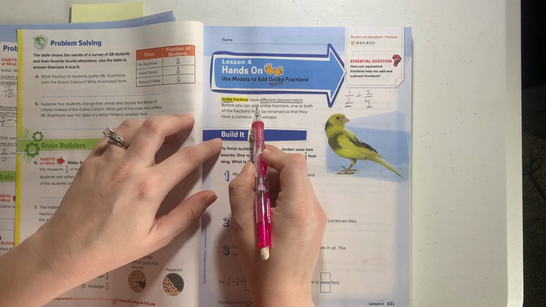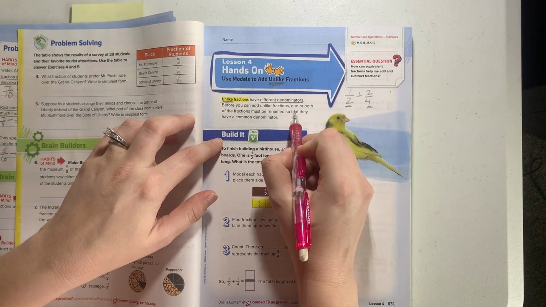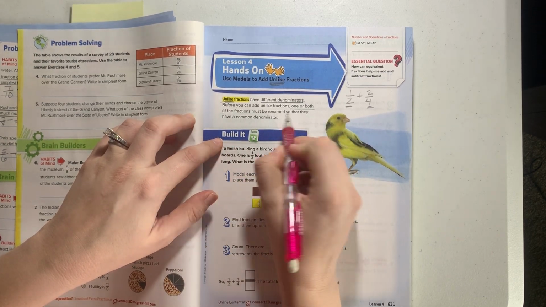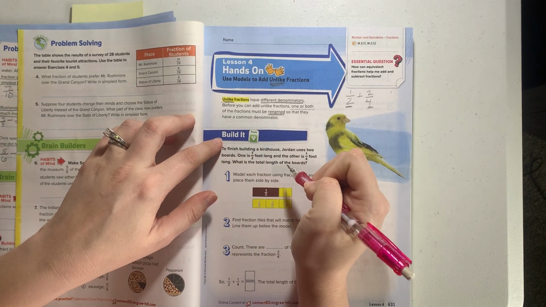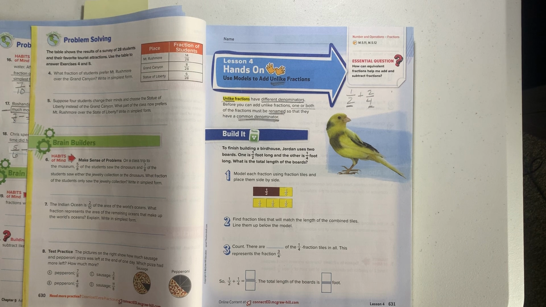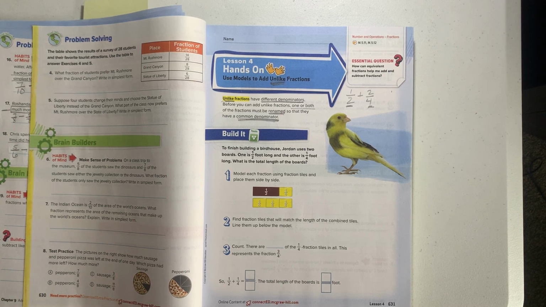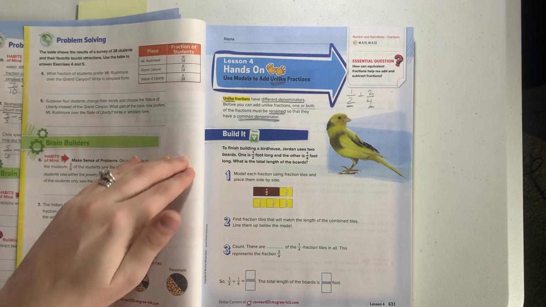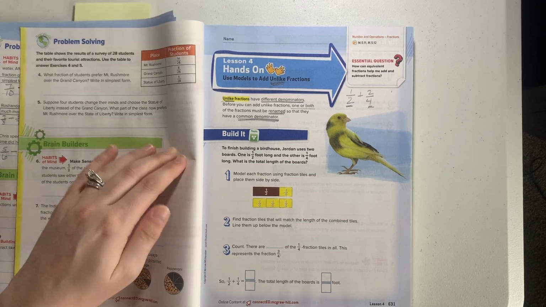So before you can add them together, one or both of them must be renamed so that they have a common denominator. You have to have the same size pieces in order to put them together. It's kind of like Legos. You got to be able to stack the same size on top of each other. They can't be different sizes. They have to be the same size.